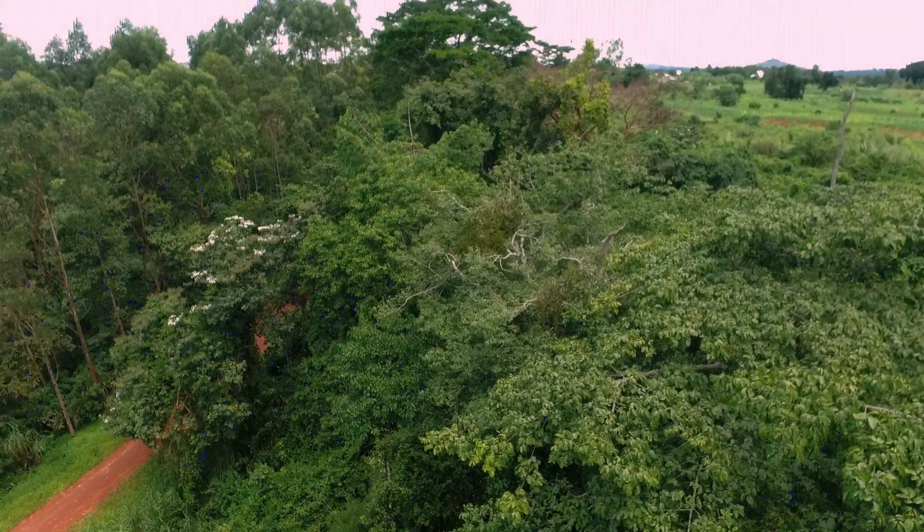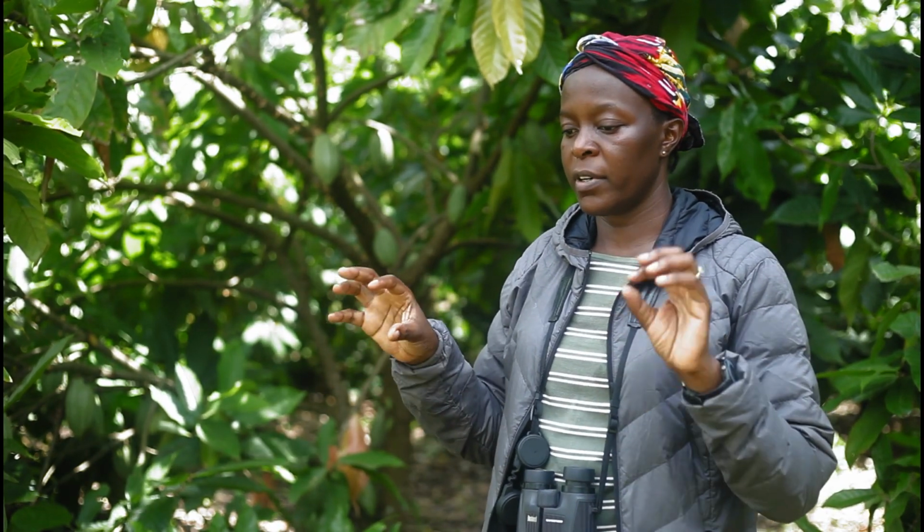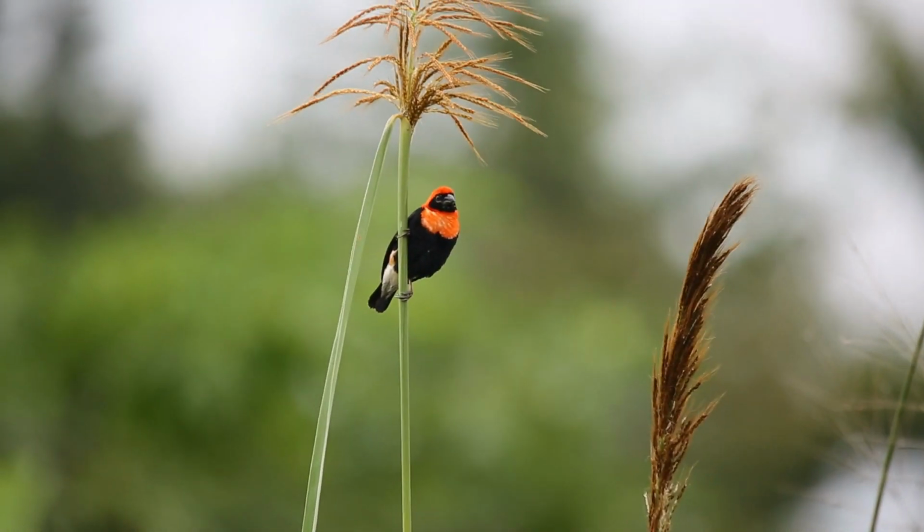So if the communities are working in the community forest reserves, and the National Forest Authority is working in the other bigger reserves, then ECOTRUST works in the areas outside the forest reserves to make sure that they are restored and the corridor is well connected. So our main aim is connecting the corridor.